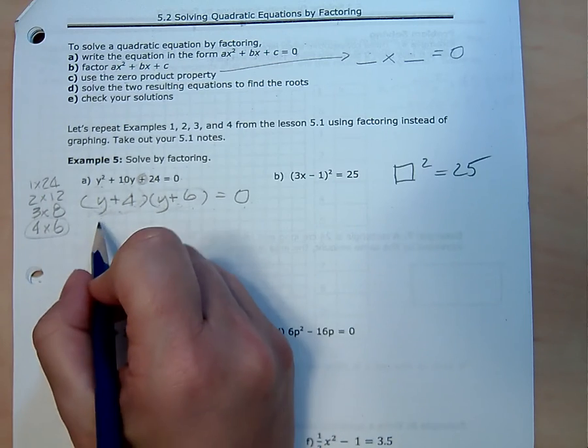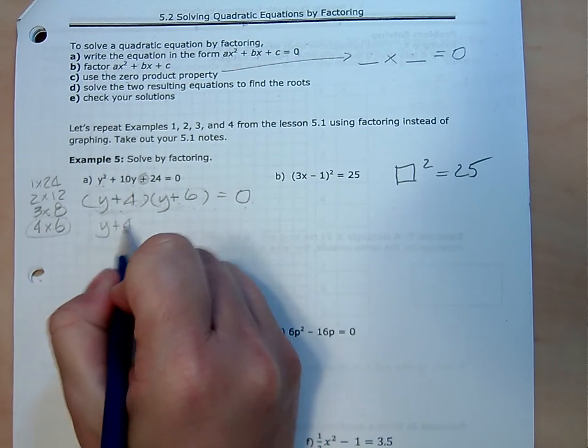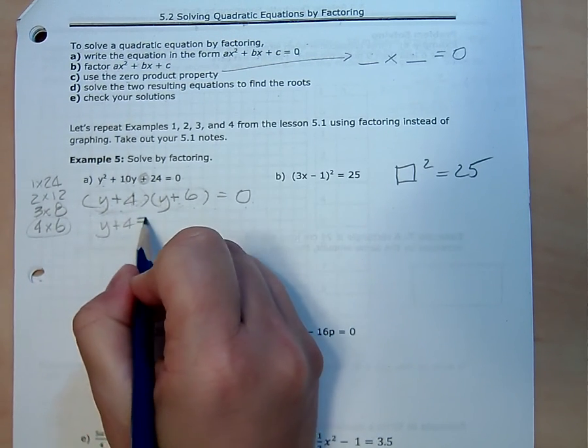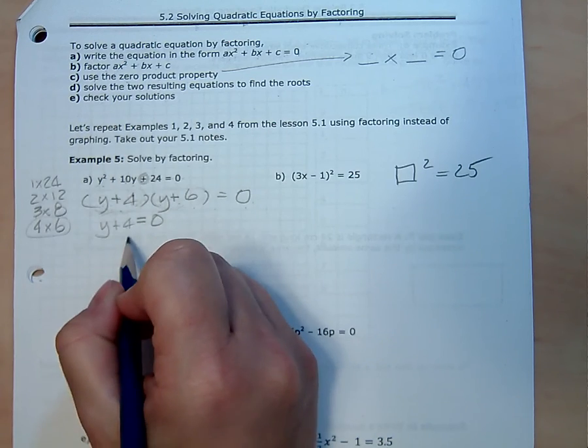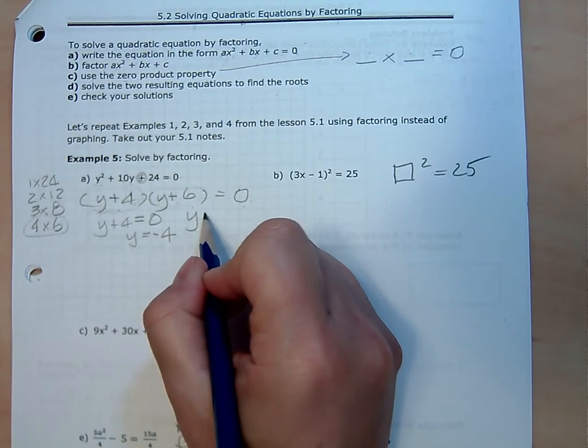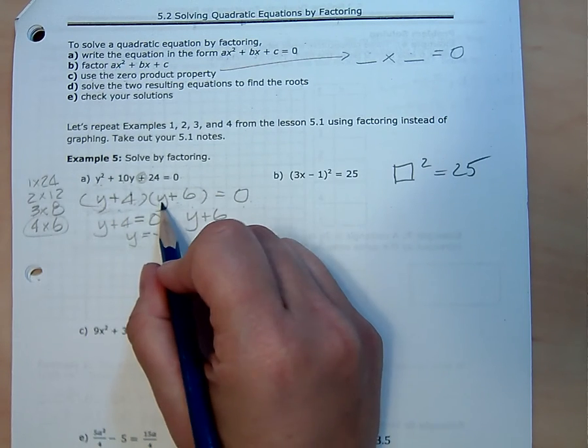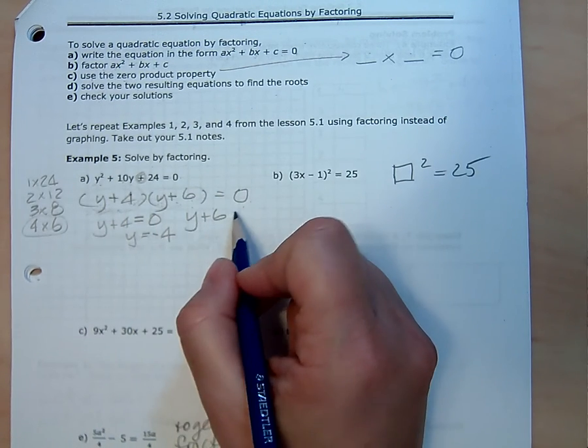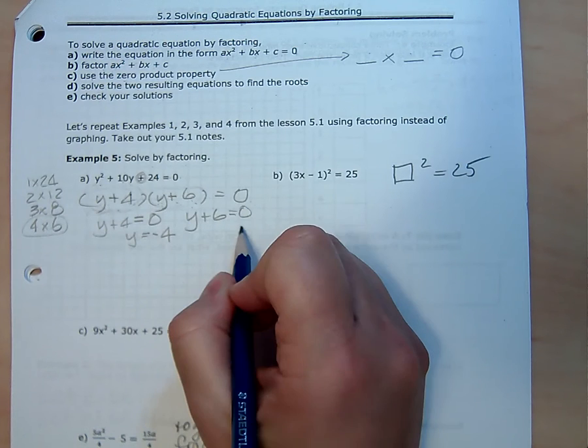Or if you can't see it right away, just write what's in the brackets equals 0 and then bring the 4 over and solve for what you're looking for. Same thing here. If you can't see right away that negative 6 plus 6 equals 0, then let what's in the brackets equal 0.